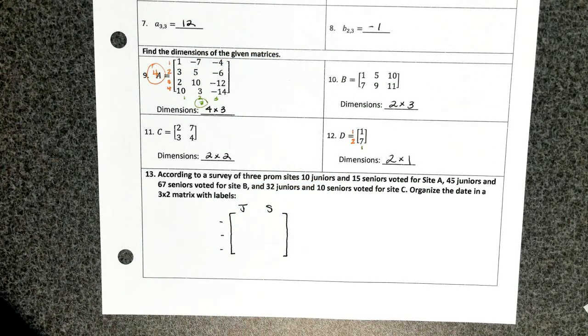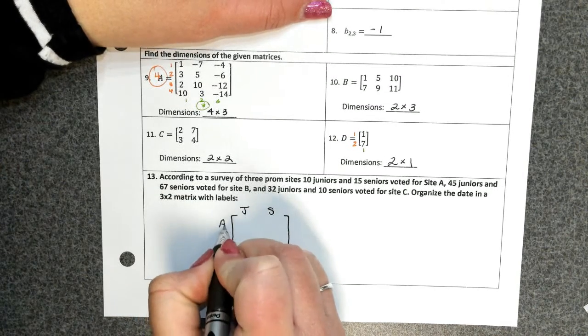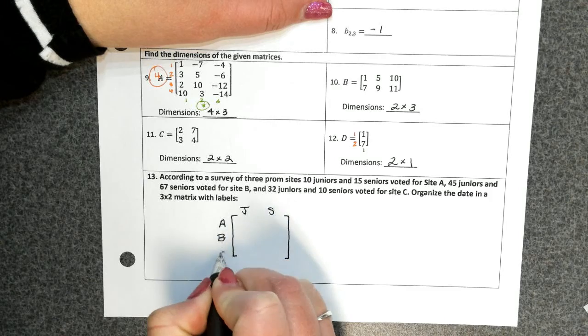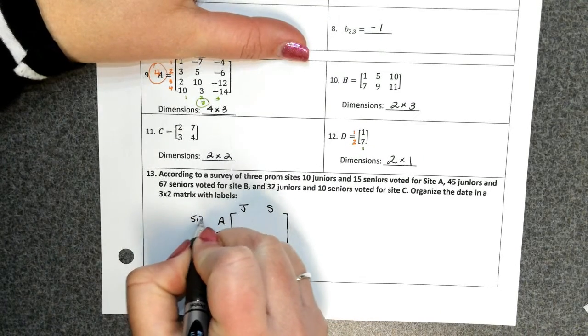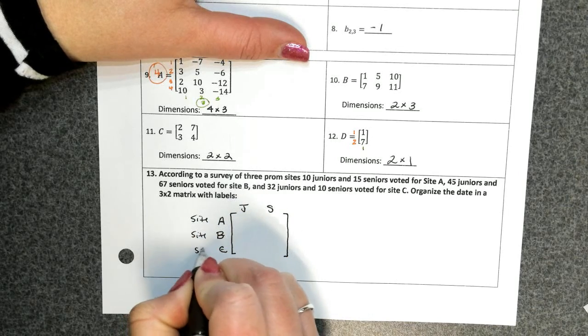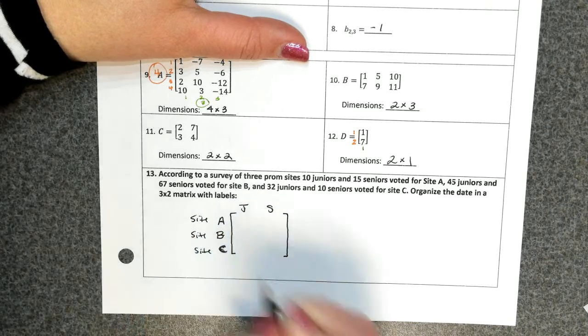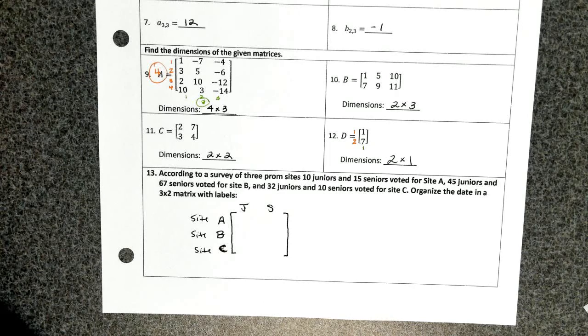If you want to write out the whole word, sure, but J and S are different, so close enough. What else do I need to have here on my labels? On the row side, you have A, B, and C. Very good. So we have 3 different sites, right? So Site A, Site B, Site C. That looks like an E, but it's not. It's a C.